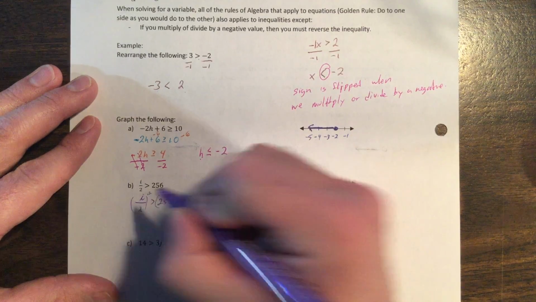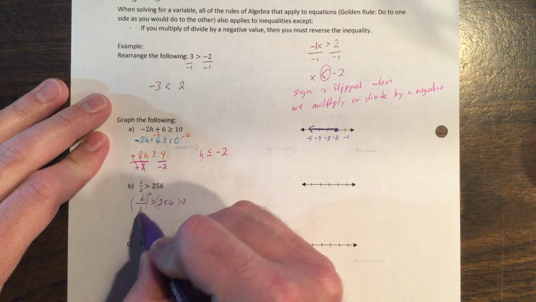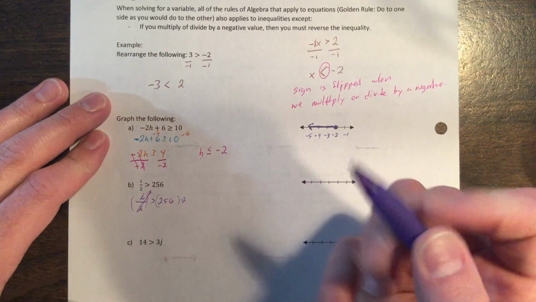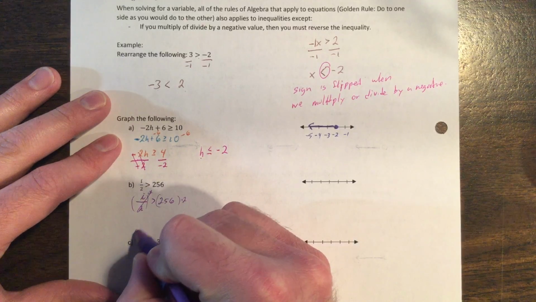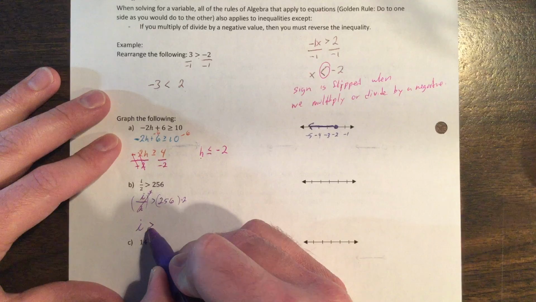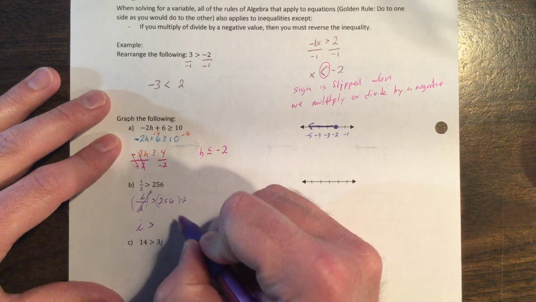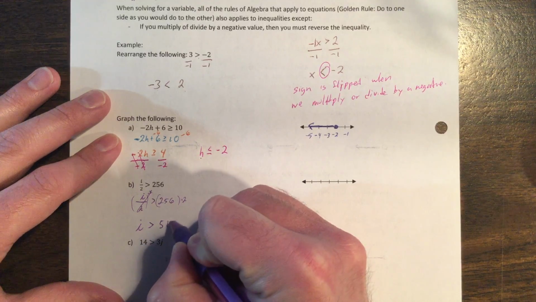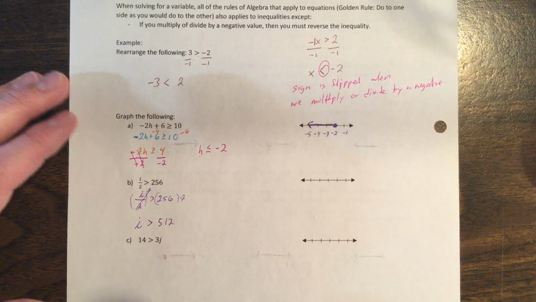That should be multiplying, not to the power of. That is multiplying. There's not a whole lot of room, so that's why I put it up there. When we multiply something and divide it by 2, it cancels out because it equals 1. So we're just left with I all by itself. Now we're multiplying by a positive, so our symbol stays exactly the same. It's still a greater than symbol. And we multiply 256 by 2, which is 512. So we get that I is greater than 512.